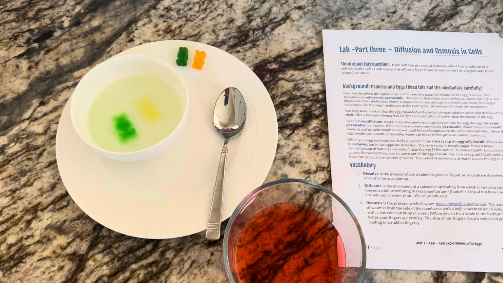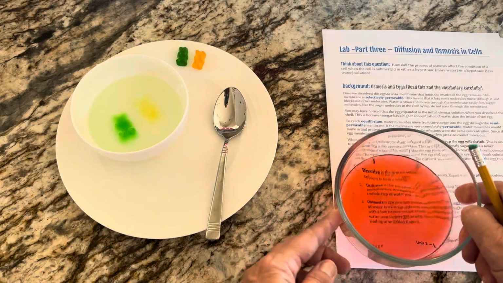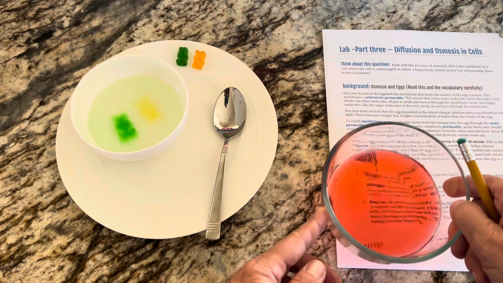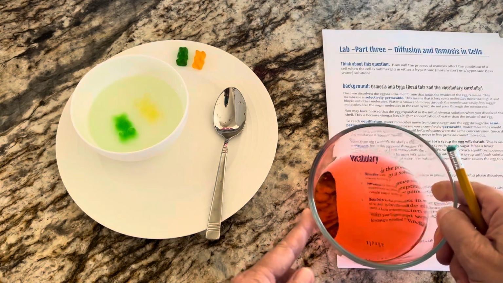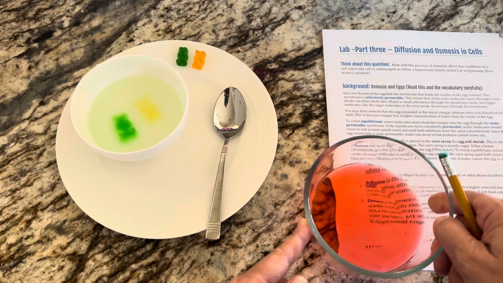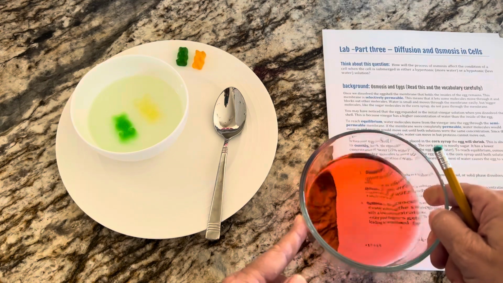And I have these little short demonstrations so you can kind of think about how vocabulary works. So we talked about dissolving, that's where we made our hummingbird food. And then we had diffusion, which was the movement of a substance from higher concentration to lower concentration, trying to reach equilibrium. And if we look here, we can see that the 2 drops of red food coloring have definitely reached equilibrium, right? Completely mixed in. It looks like it's a uniform solution right now.